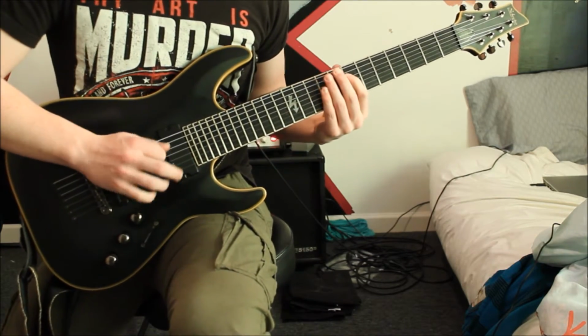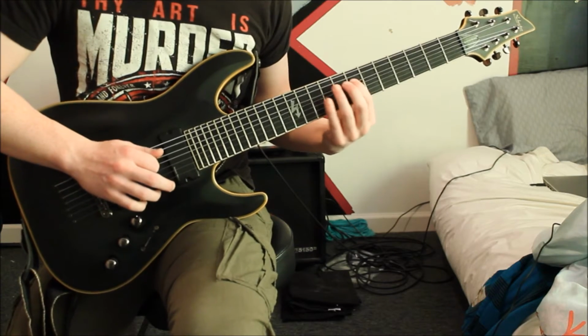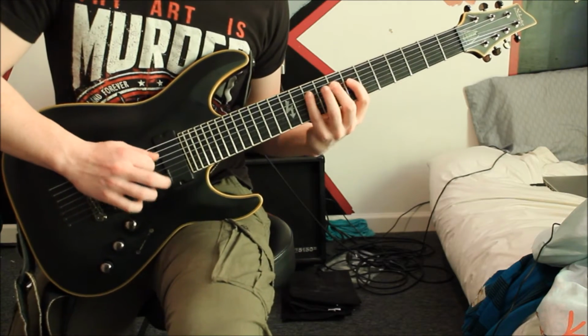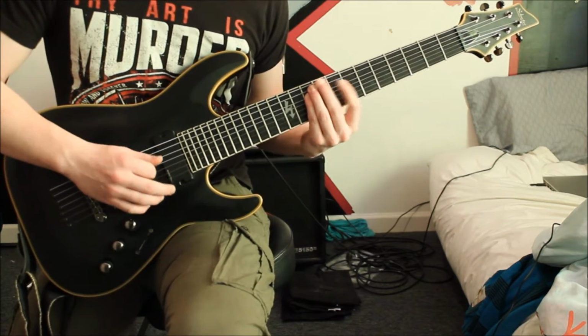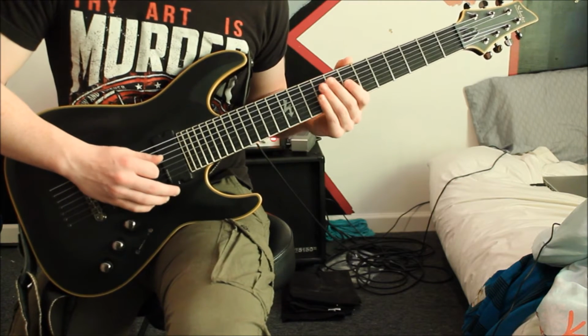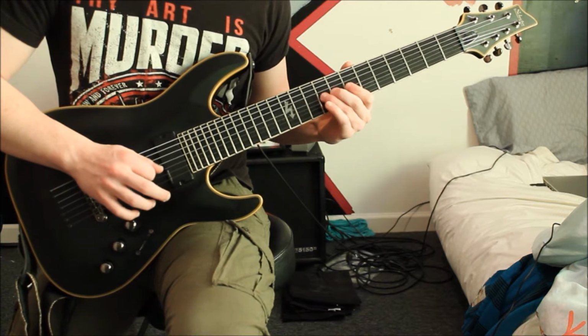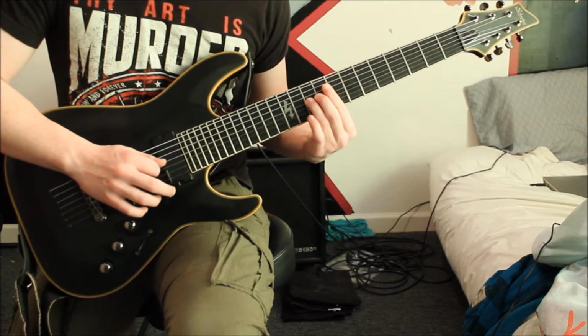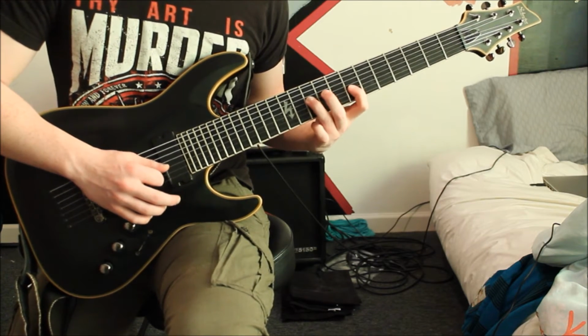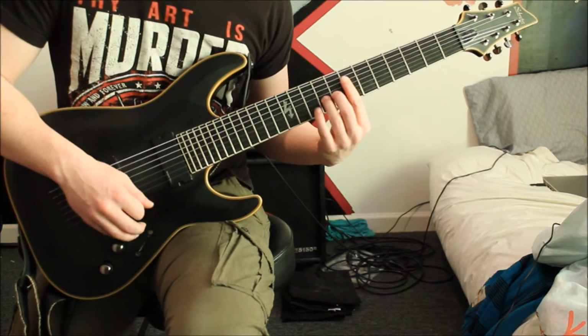Then E Phrygian starts on the 7th on the A string, moves to 8, then to 10. Then on the D string it goes from 7, 9, and then 10. And then G string 7, 9. So it'll sound like.